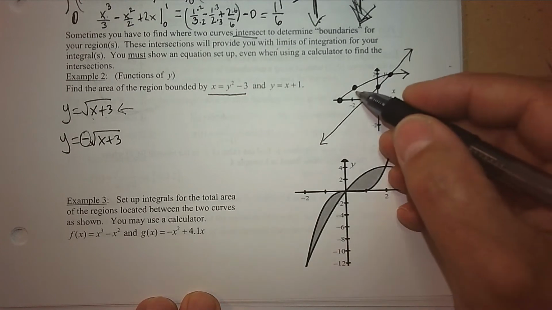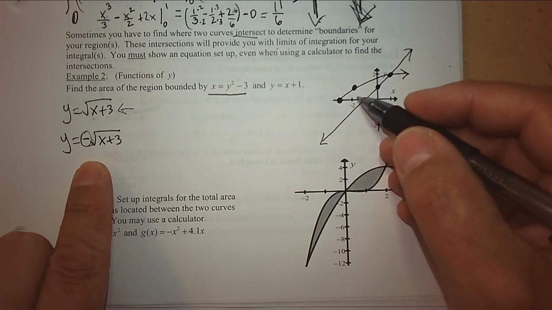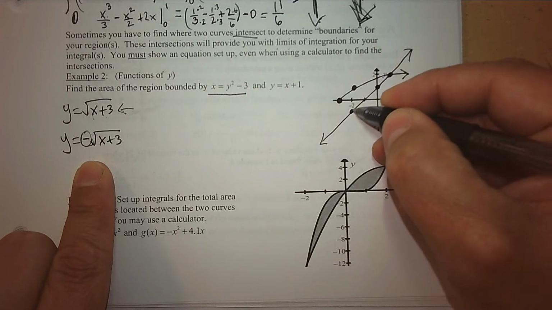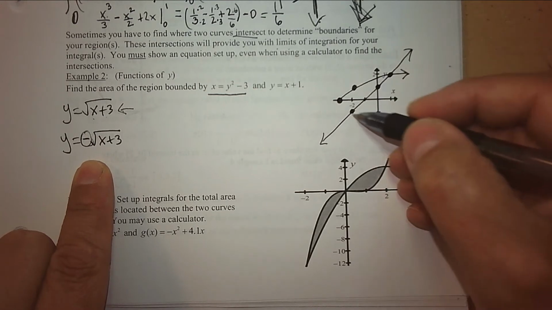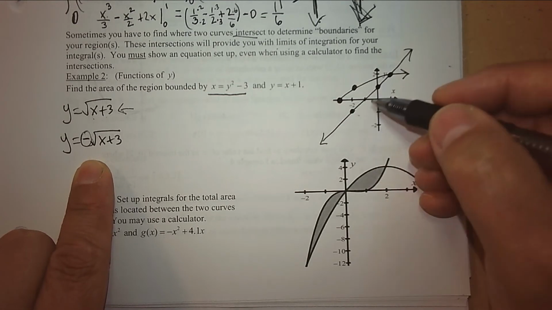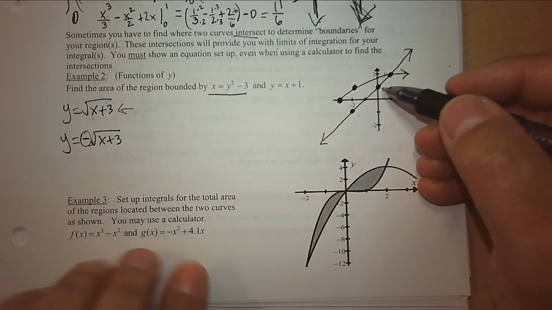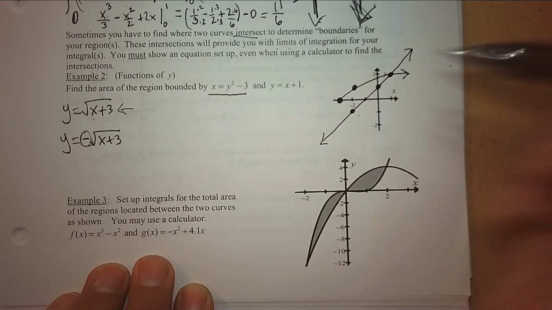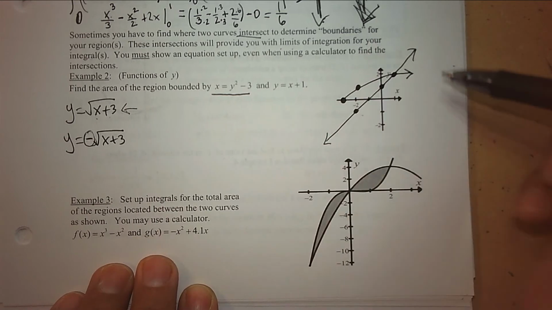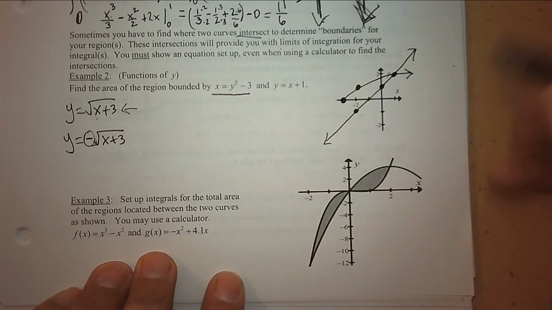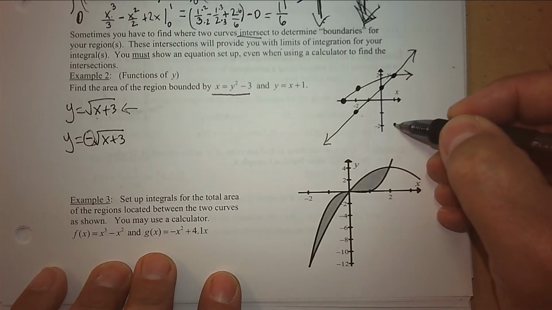So I just told you, if you plugged in negative 2 to the bottom one, the answer would be negative 1. That's a nice point. Why is that a nice point? Because it's on the line, right? And then what is the other one plugged in? 1. The answer would be negative 2 because of the negative outside.